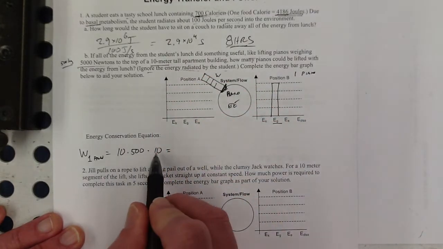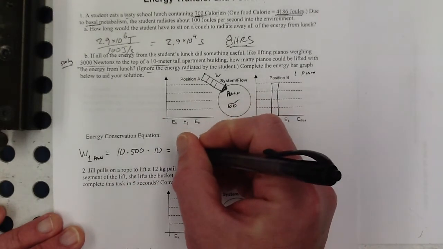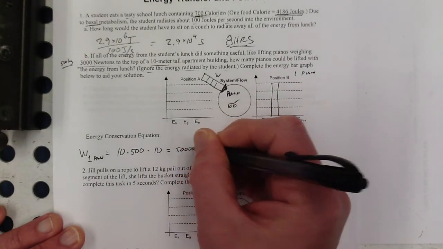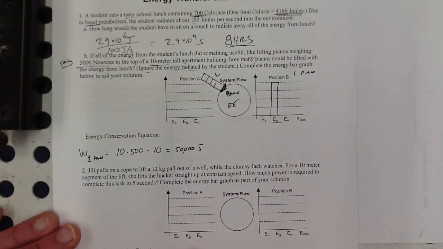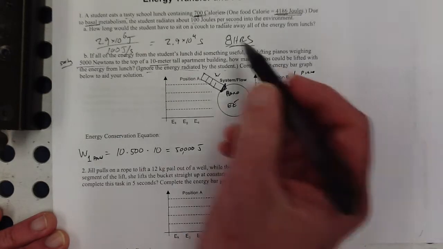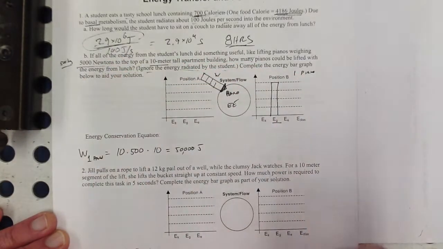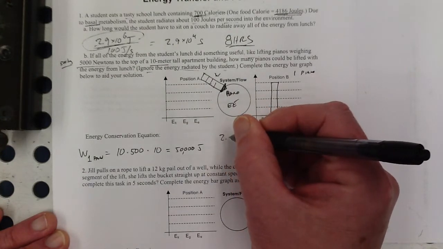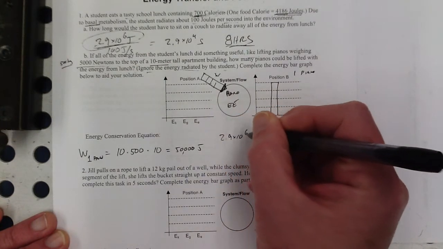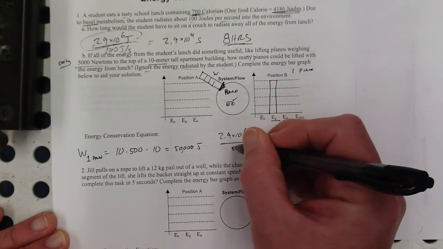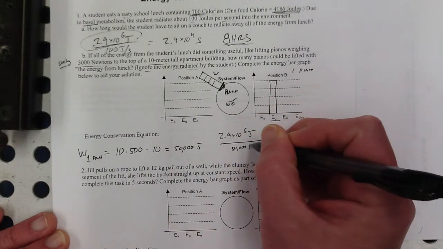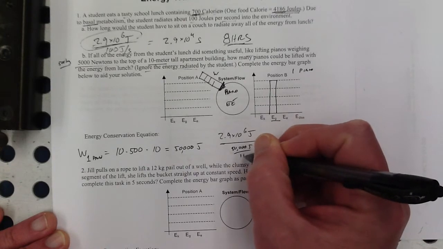So that's 10, that's 100, that's 500, so that's going to be 50,000. 50,000 joules. And how much energy did the student have? They had this much energy, 2.9 times 10 to the 6 joules, and then that's how many 50,000 joules per one piano.